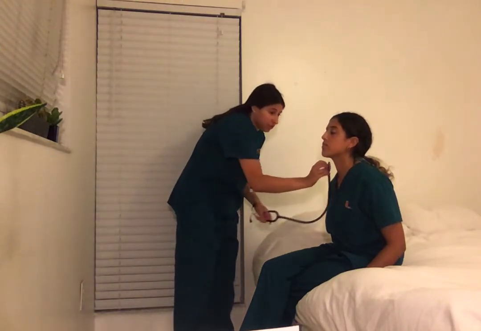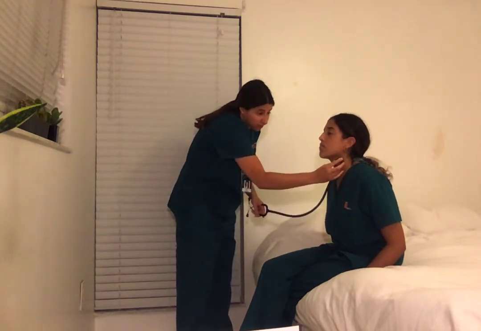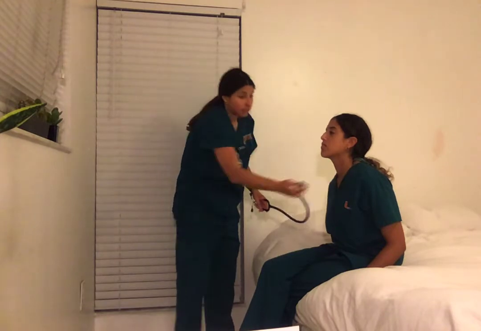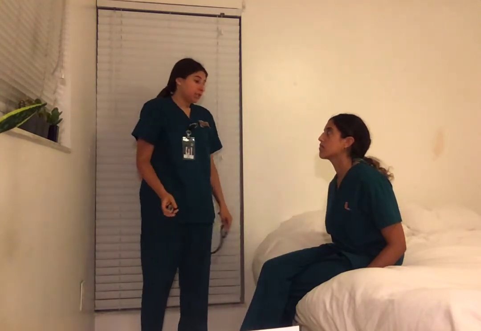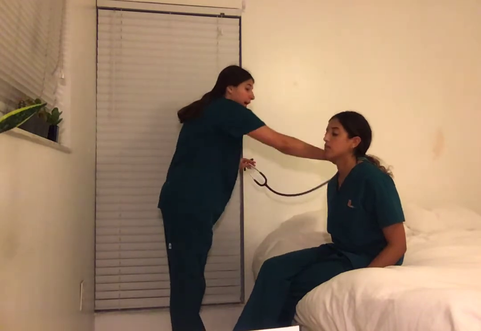5 centimeters. Next, I'm going to auscultate for the bronchial sounds, in which it should be on either side of the trachea, and I should hear expiration greater than inspiration. And now we'll listen to the bronchovesicular sounds, which I would listen to on the back of the patient.